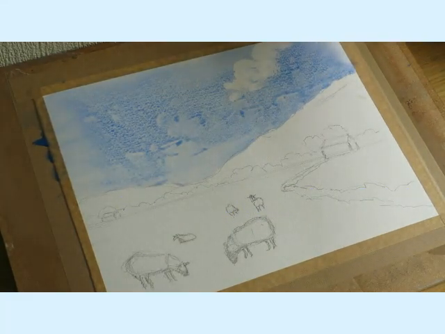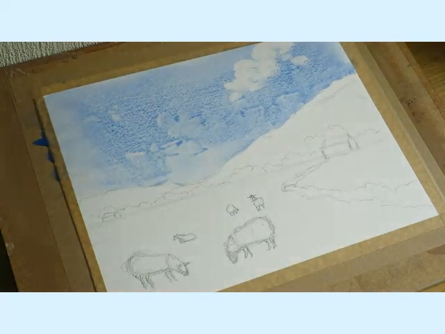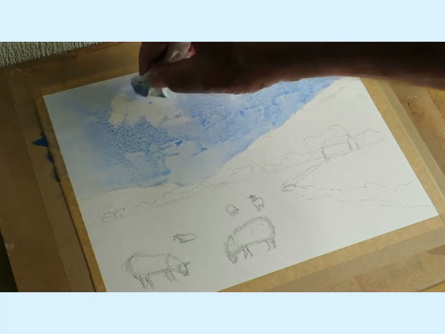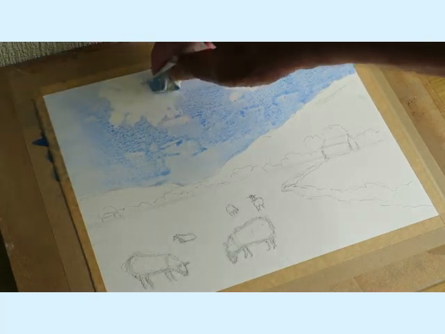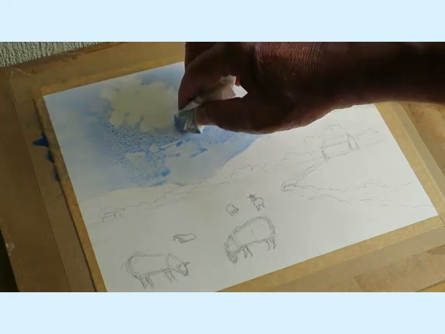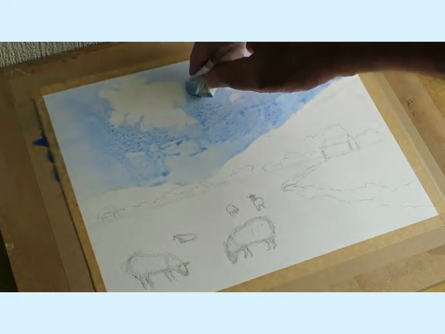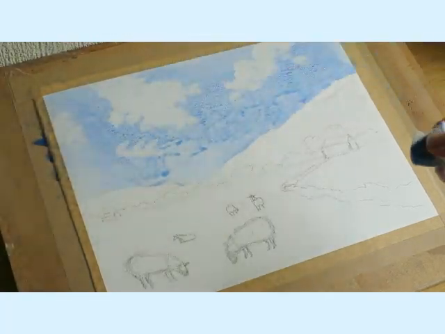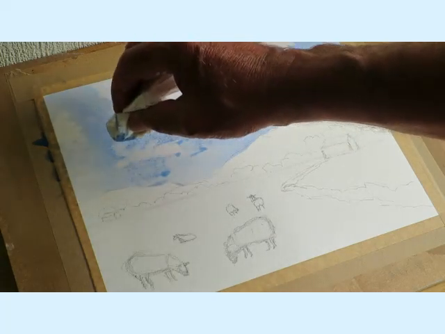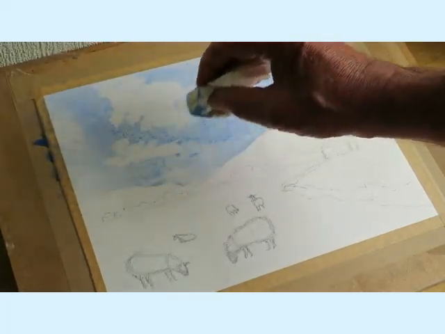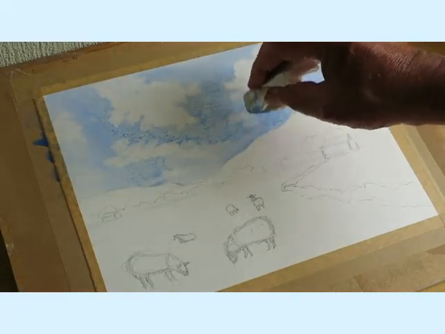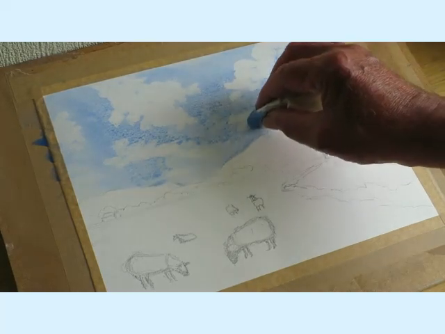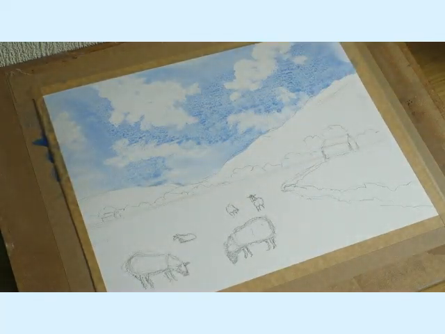Some up here. Yeah, that's quite nice, and we'll get some big ones over here. You've got to do this quickly before the paint dries, or you don't get nice white clouds, you'll just get paler blue clouds. Right, that's quite nice. Make some smaller ones here now. Going into the mountain there, we'll just let that dry. Right, that looks okay.